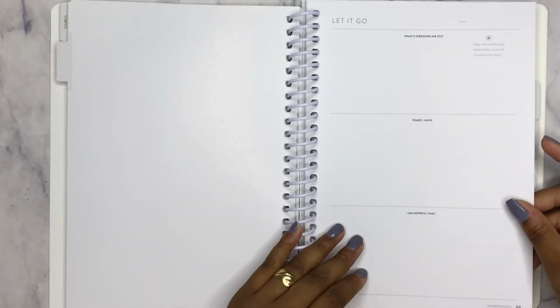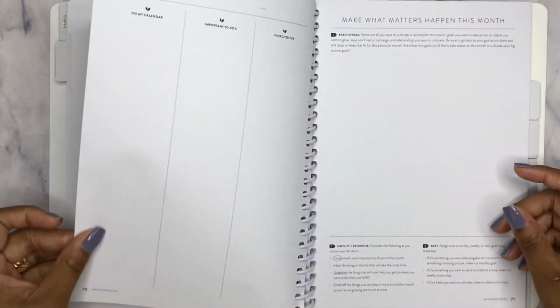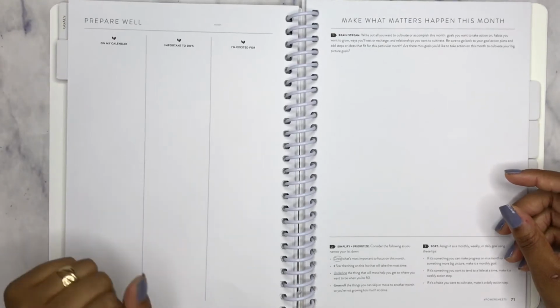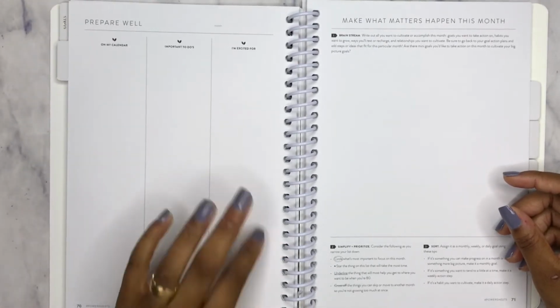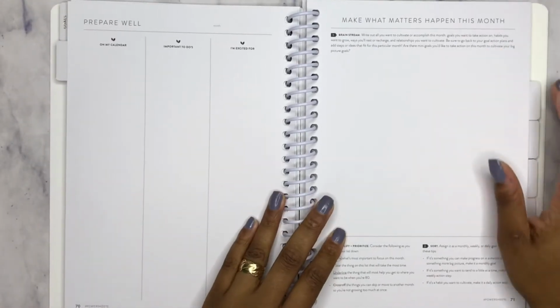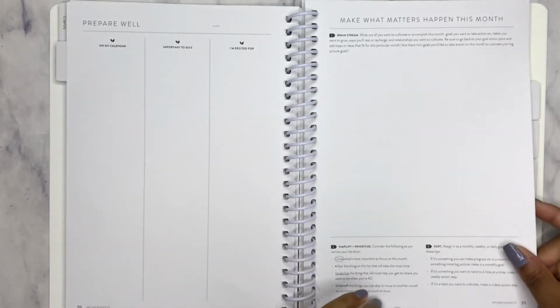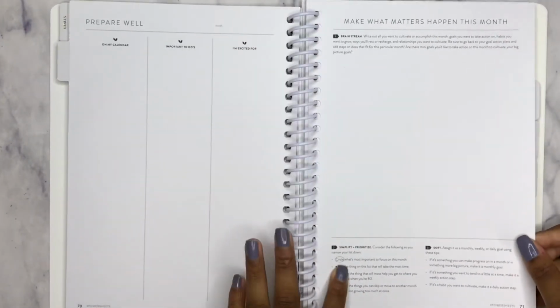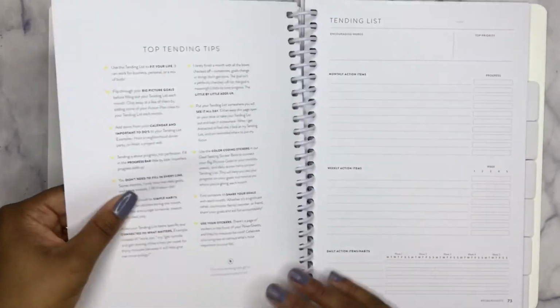And it says, let it go. What stresses me out, fears I have, I'm hopeful that. Prepare well. On my calendar, important to-dos I'm excited for. Make what matters happen this month. And this is a brain stream, simplify and prioritize, and sort.